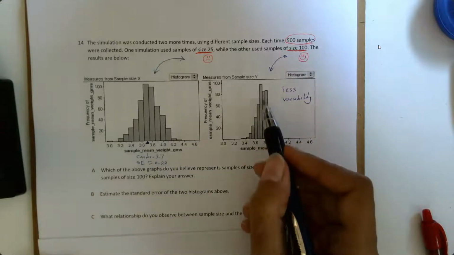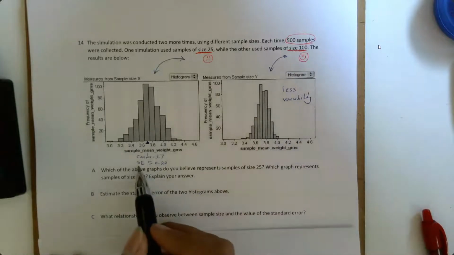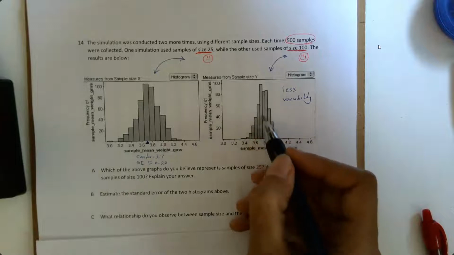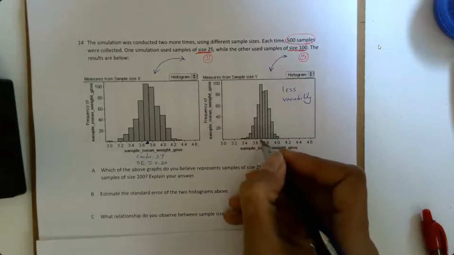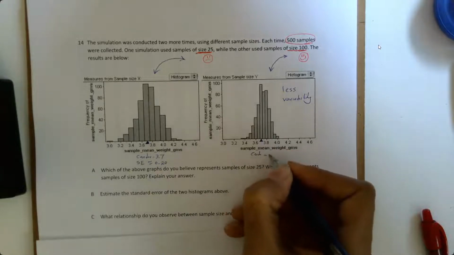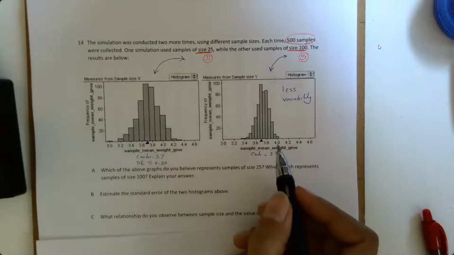However, when it comes to less variability, we expect the standard error to get smaller and smaller. Well, let's take a look at our center. Suppose the center stays the same, 3.7.